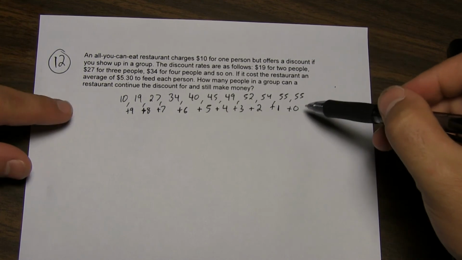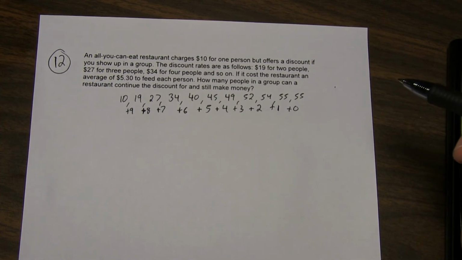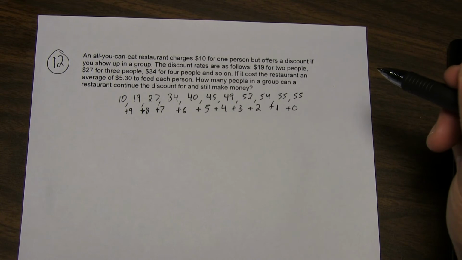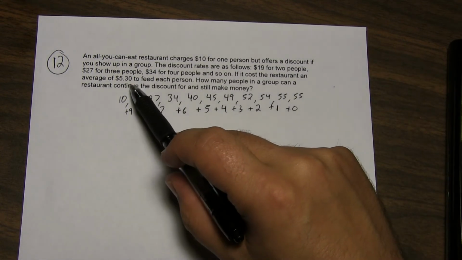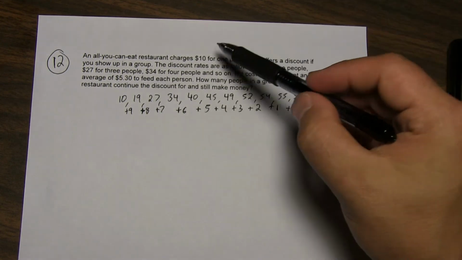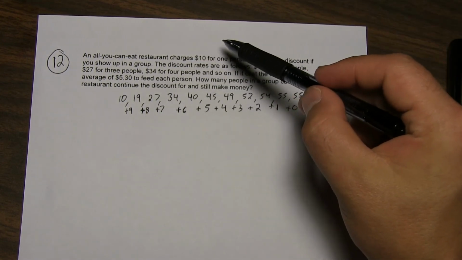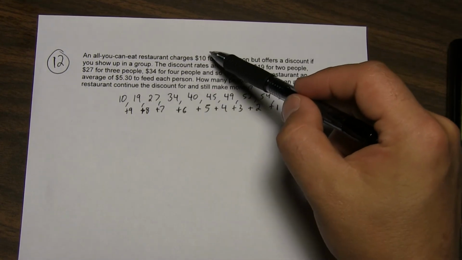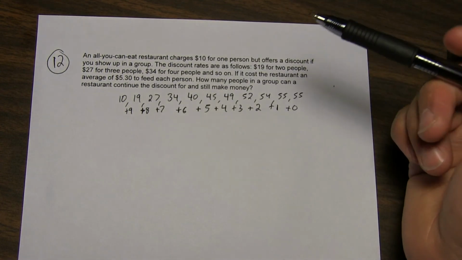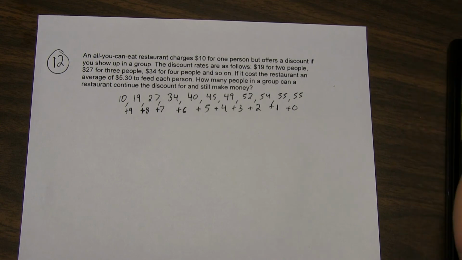Now that we found the pattern, the discount pattern here, let's figure out what this whole $5.30 thing is. Okay, it's an average of $5.30 to feed each person. That's the restaurant's cost. So like if only one person goes in, they pay $10 and it only costs the restaurant $5.30 to feed them. So the restaurant would be getting $4.70 profit.